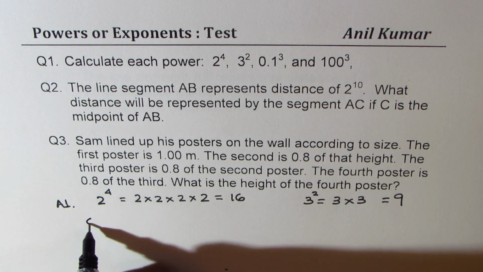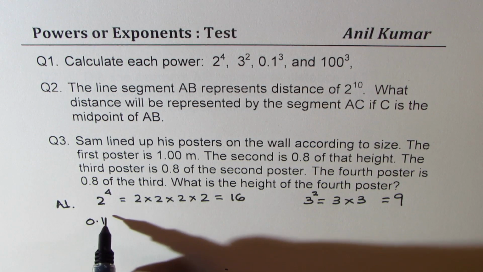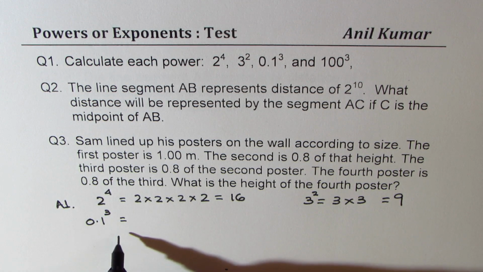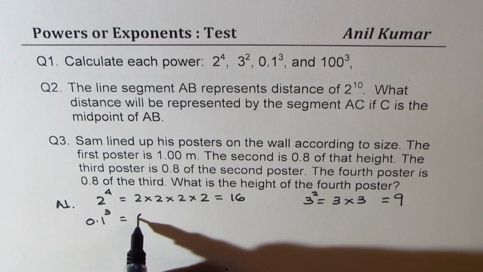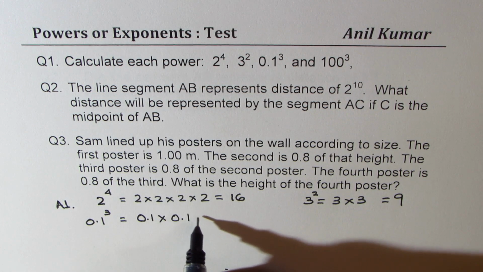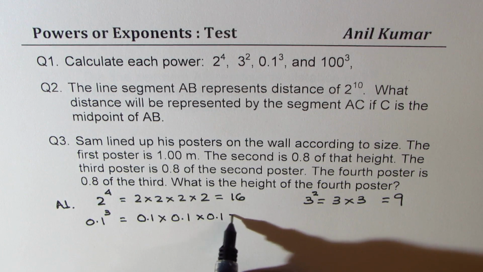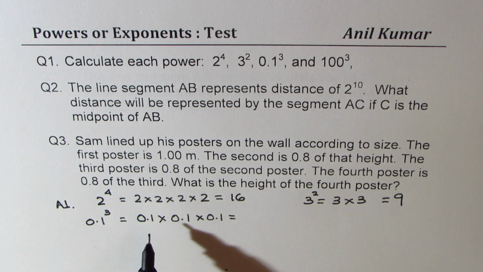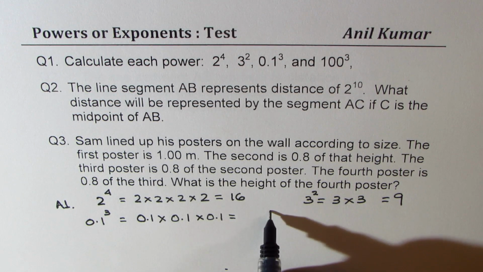0.1 cube. Now this is tricky. When we multiply 0.1 with itself, then we get a higher or a lower number. That is what we are going to see. So it is 0.1 times 0.1 times 0.1. Now we need to put 3 decimal places. 1 times 1 times 1 is 1.